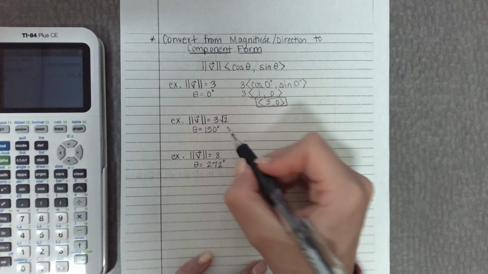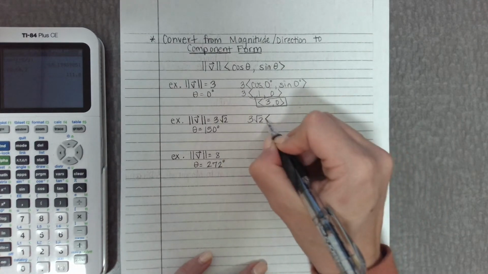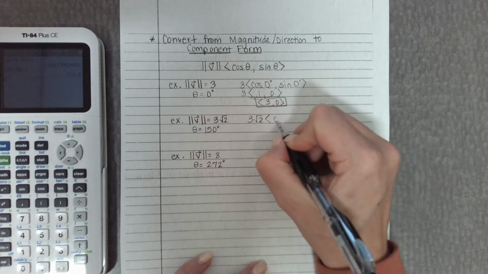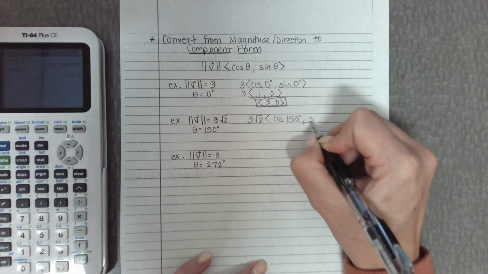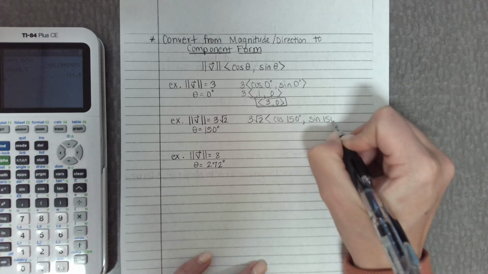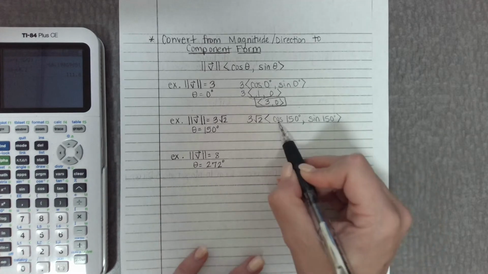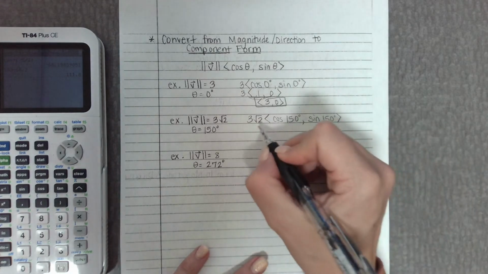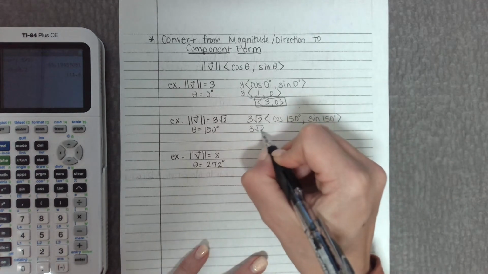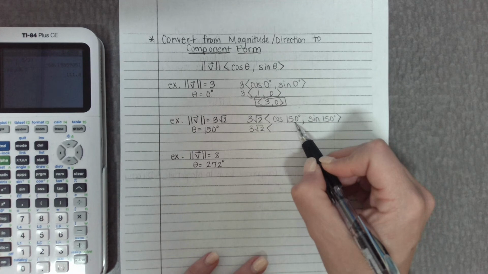Okay, second example. My magnitude is 3 square root 2. My angle is 150 this time, so I have cosine of 150 and sine of 150. Remember, this is all corresponding to things we've talked about before. Cosine is in the x spot, sine is in the y spot, just like with the unit circle. Okay, think about where 150 is. You're in quadrant 2. You're 30 degrees away from the x-axis.